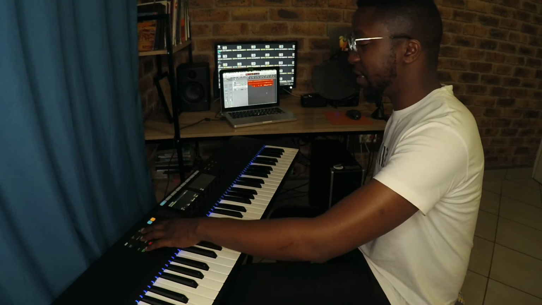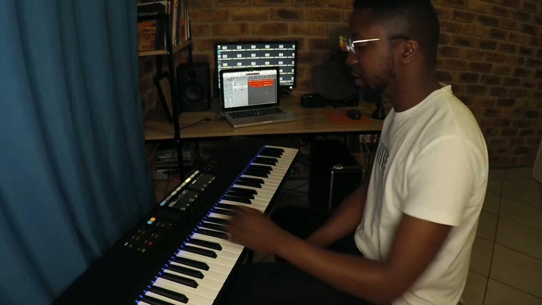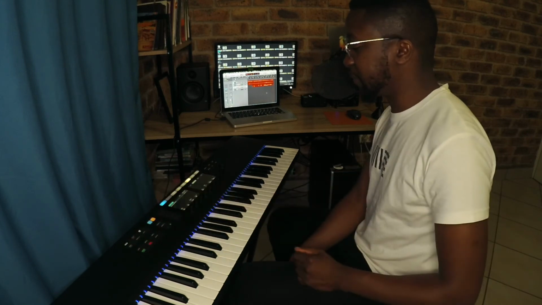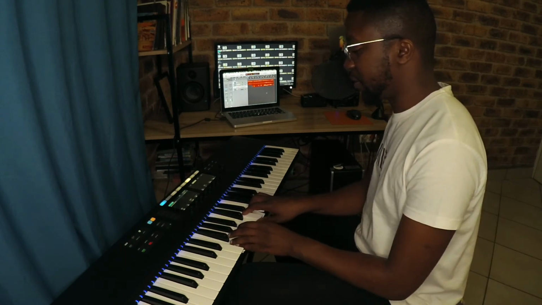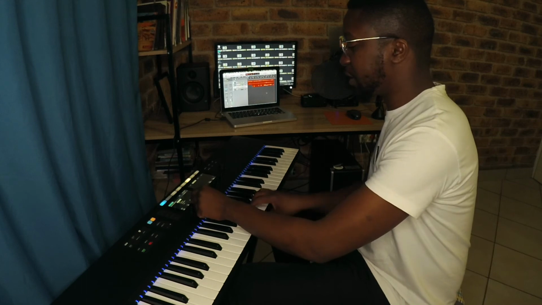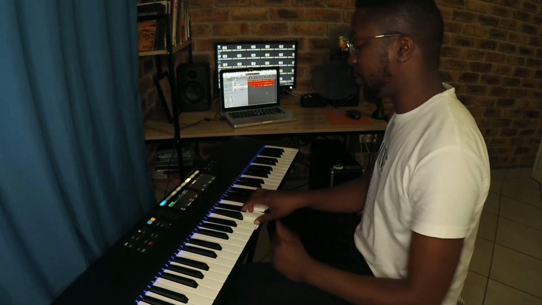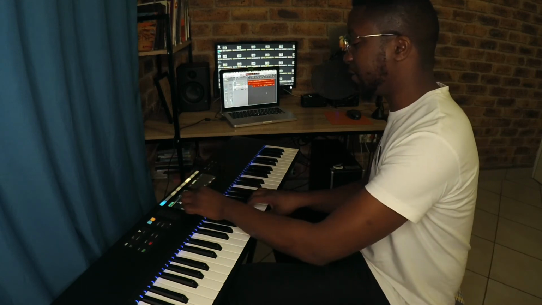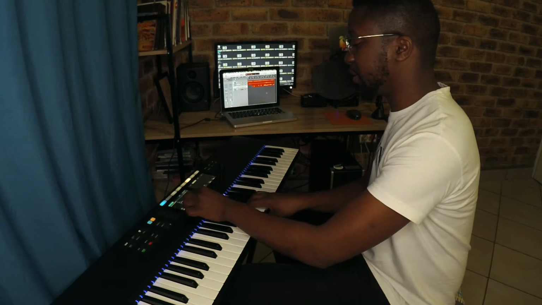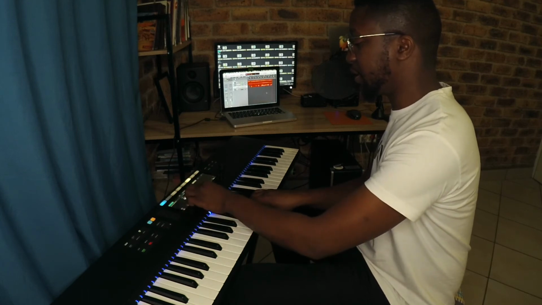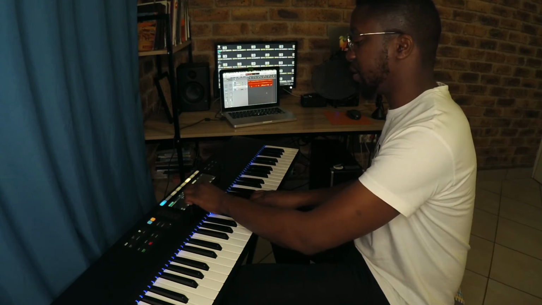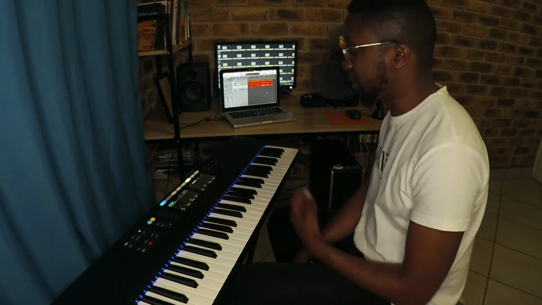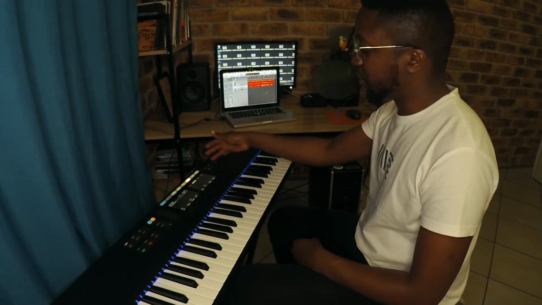It's got an arpeggiator as well. So I'm just gonna turn that on and show you how that works. And you can select what you want your arpeggiator to do. That's up and down, or a chord. And you can make your arpeggiator do different things. Also very, very cool.